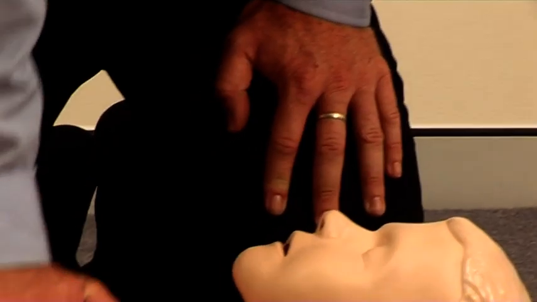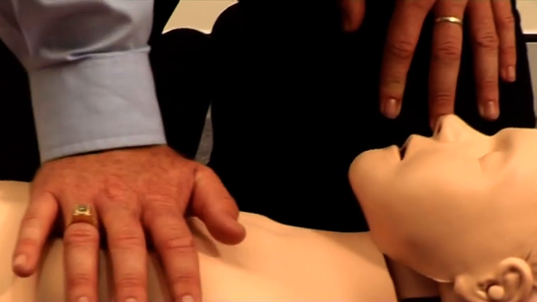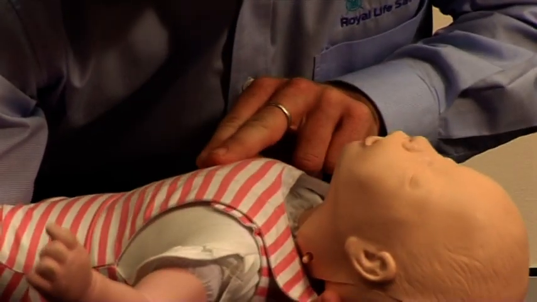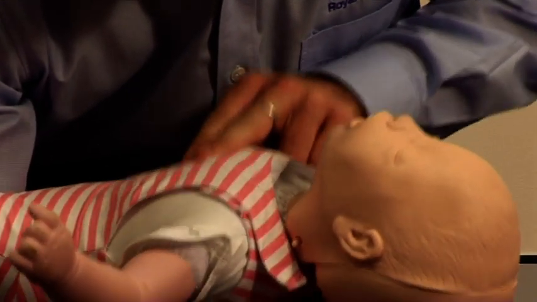For a child, you need only use one hand for cardiac compressions. For an infant, use 2 fingers for cardiac compressions.